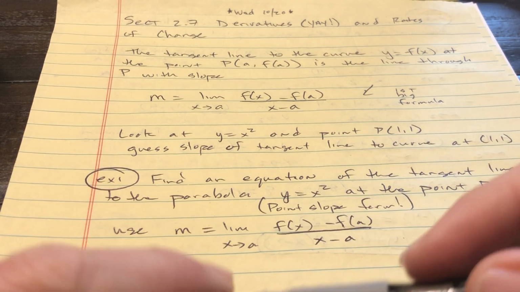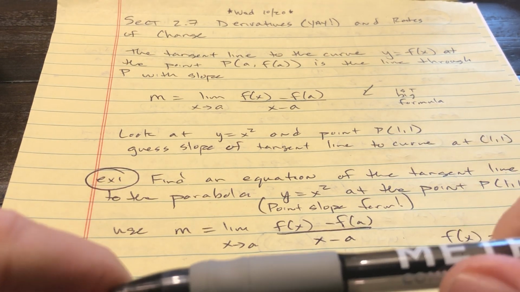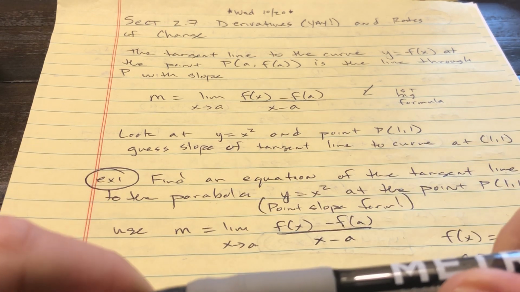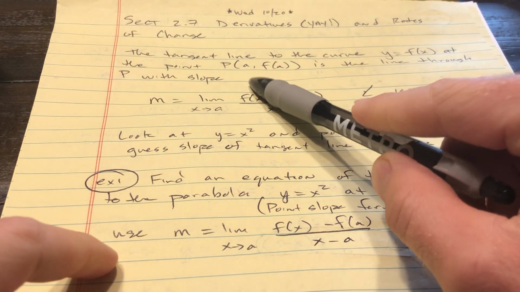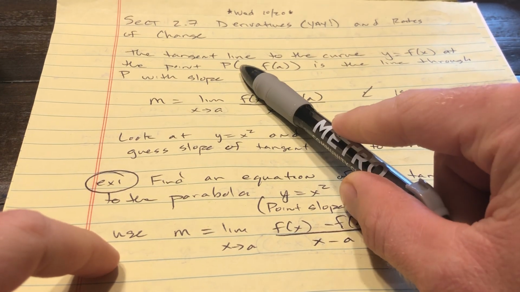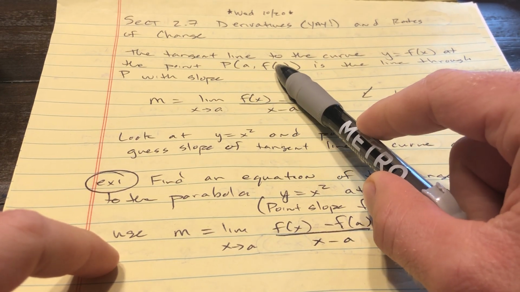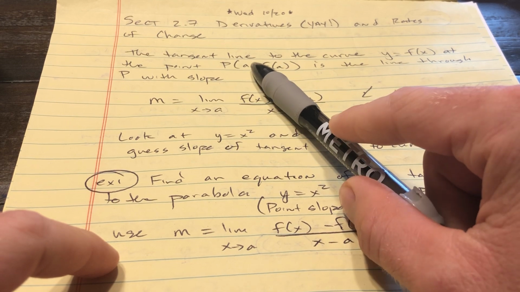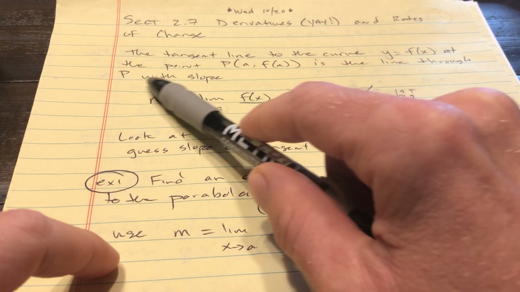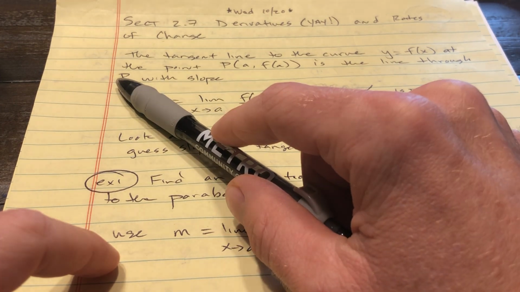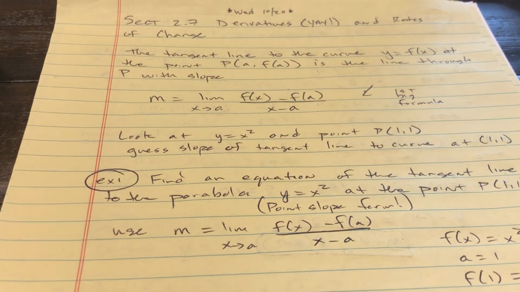The tangent line to the curve y equals f of x, so that's the curve, at the point P, where you plug in some a for x, and then y is just f of a. So that's the point a, comma f of a. Got an x and a y. Is the line through point P with the following slope.